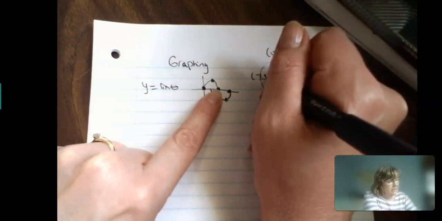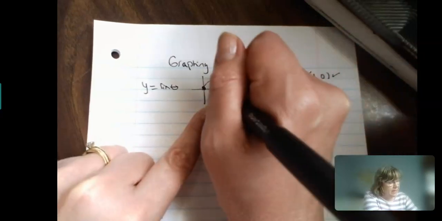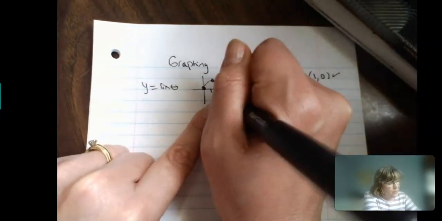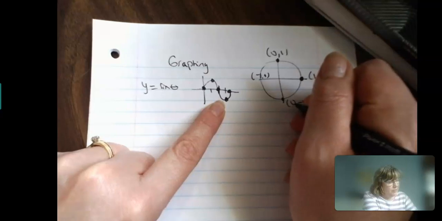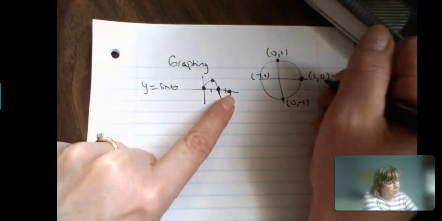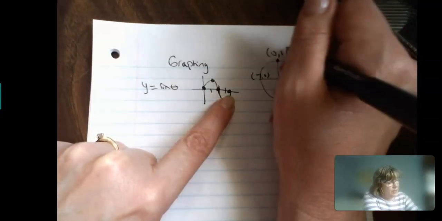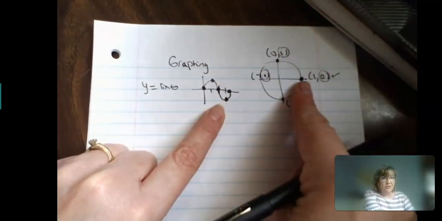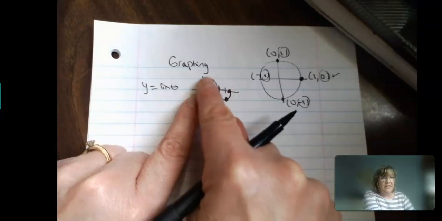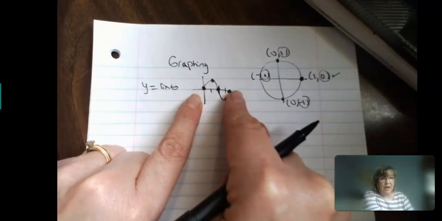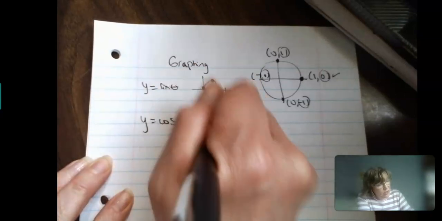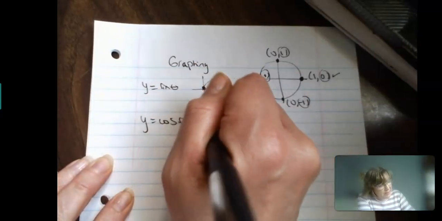Here my sine is 0. I'm back here, and that's at pi. If I come over here, I'm at negative 1, which is 3 pi over 2. And then when I get back to 2 pi, my sine is 0 again. So when you're graphing the sines, you're going around the unit circle and putting it in a two-dimensional graph, okay? Cosine of theta looks like a cup in that same amount of time.